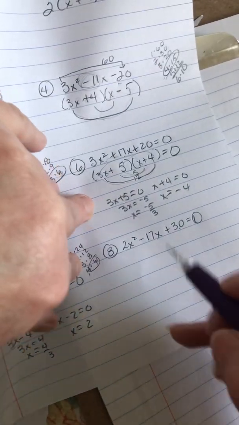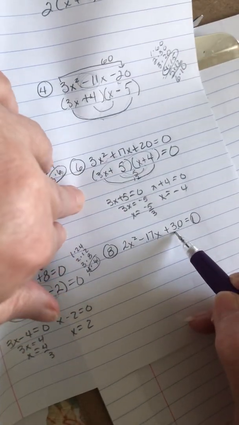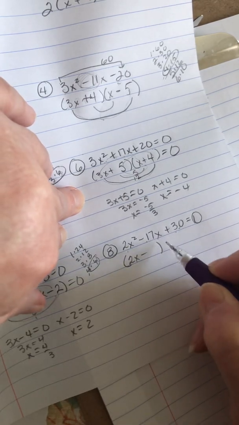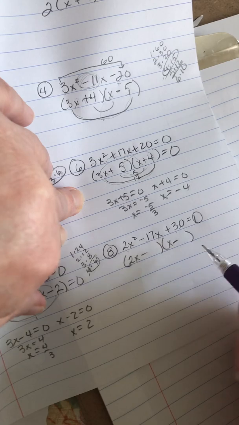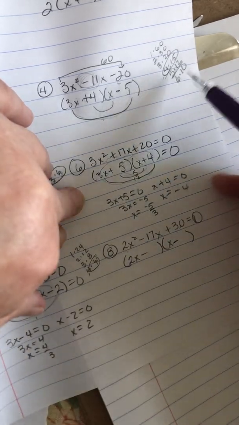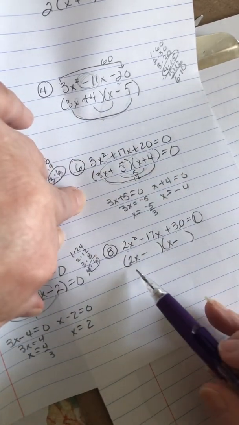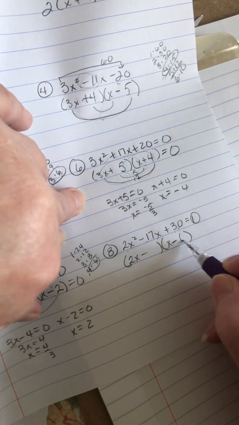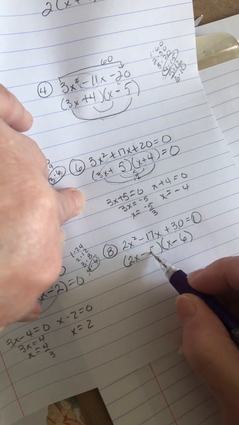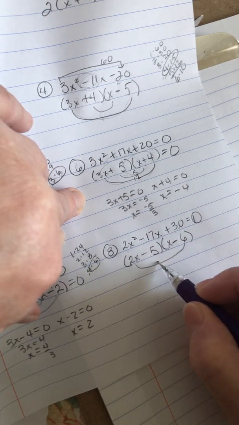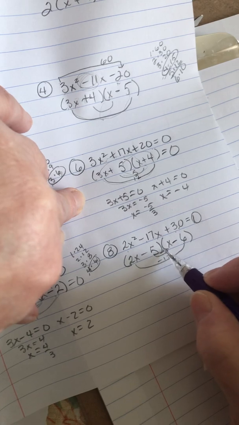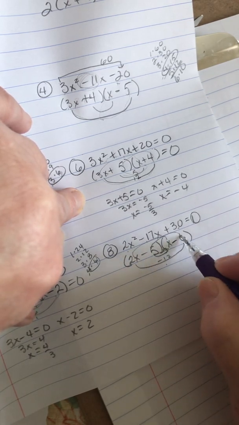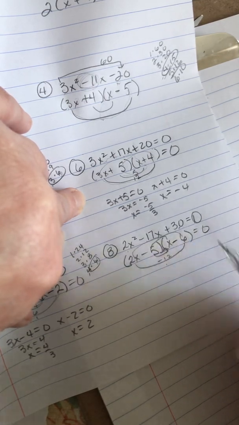It adds up to 17, but it's negative 17. Okay, signs are the same. The 2 is prime. So I know I'm going to have a 2x minus and an x minus. I'm still going to have that 5 and 12. 2 goes into 12. It doesn't go into 5, but it goes in 6 times. So I'm going to have a 6 here. I'm going to have a 5 here. There's my minus 12. Here's my minus 5. Adds up to negative 17. 2x squared plus 30. Checks.